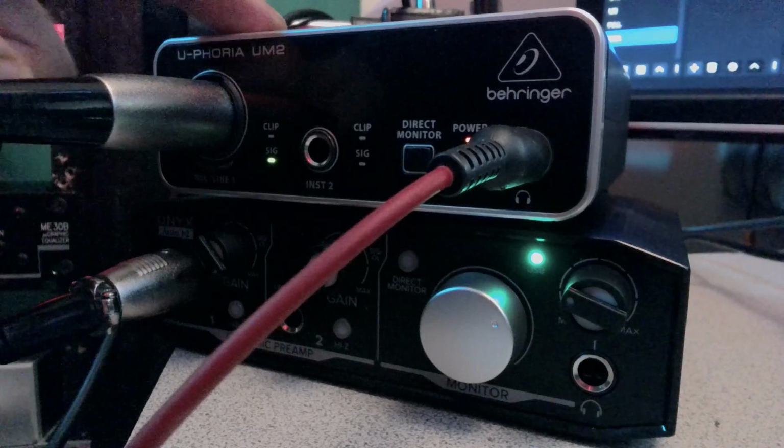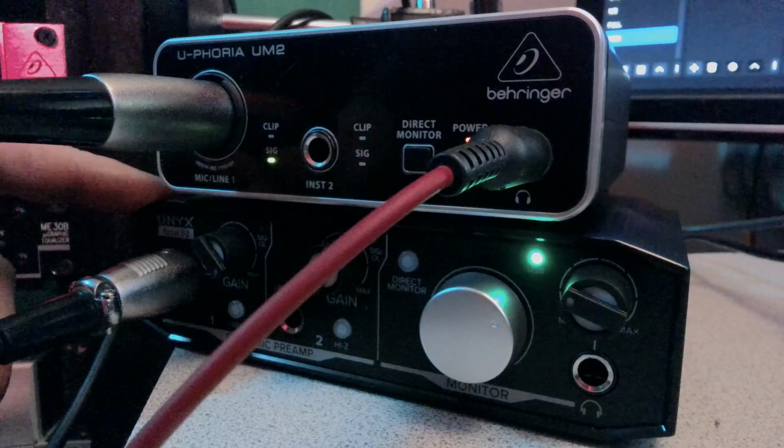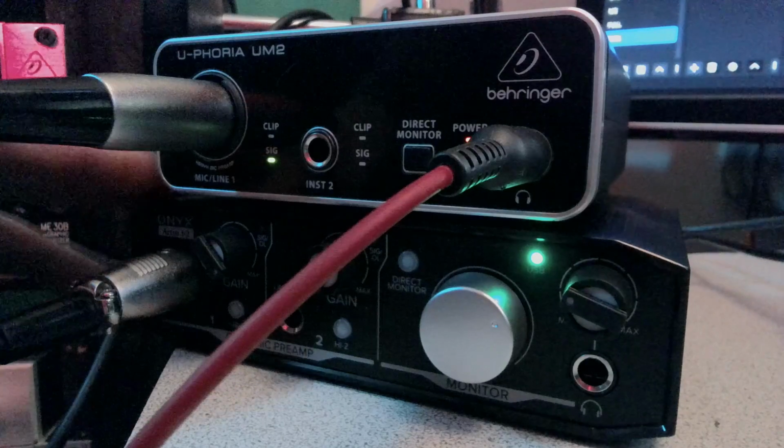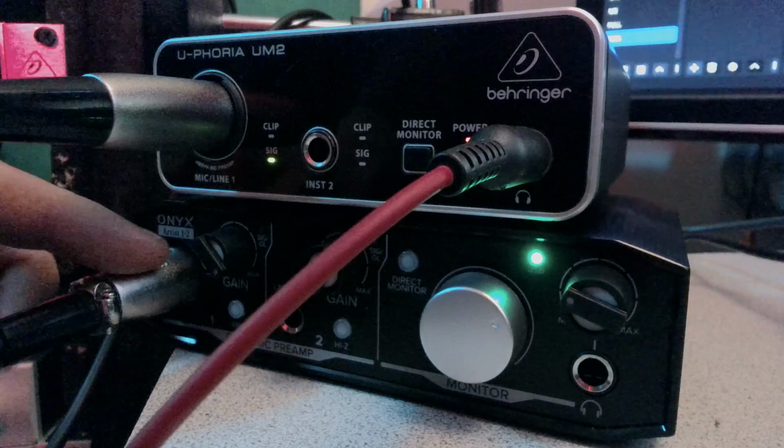This other card is the card that's processing the audio in Cakewalk. So it takes one cable to patch this together.